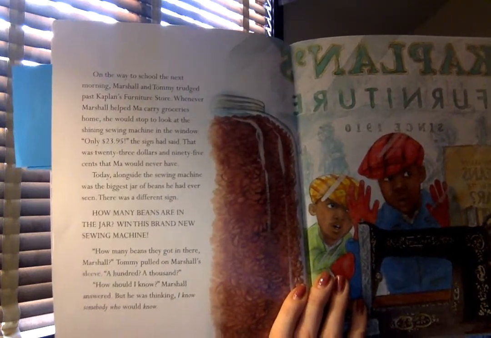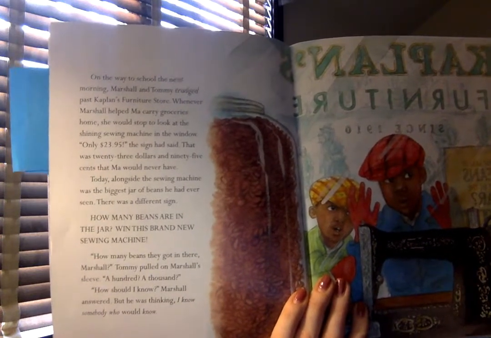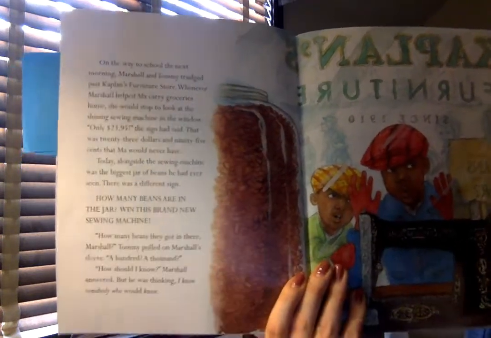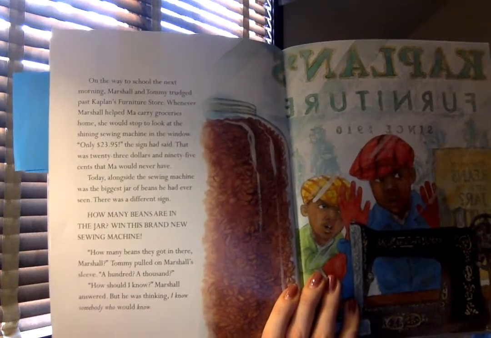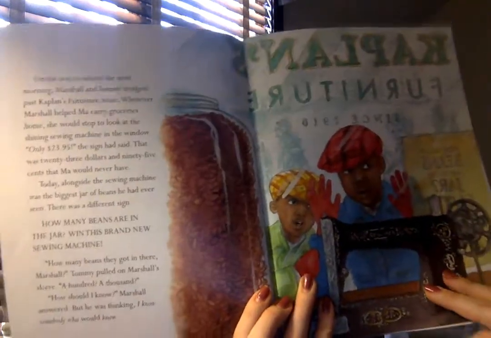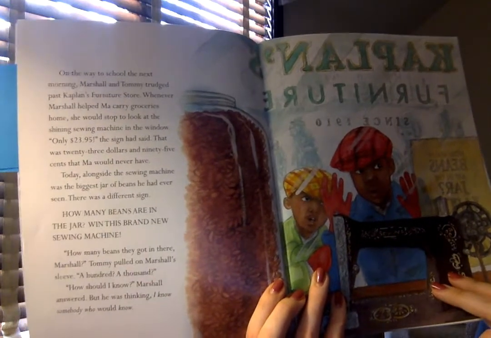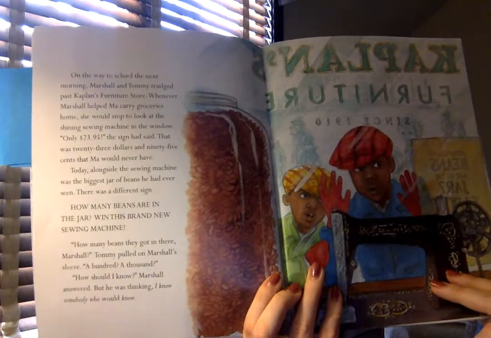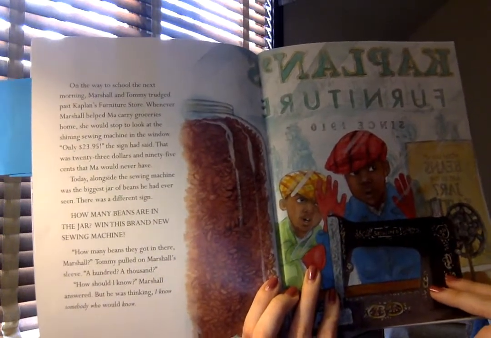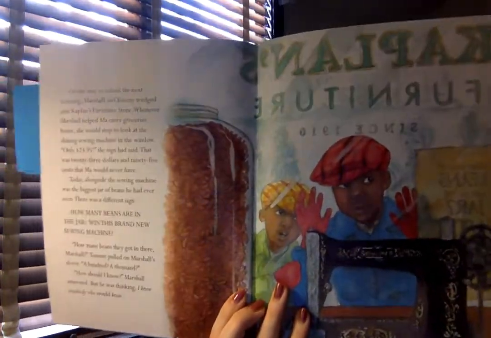Today, alongside the sewing machine was the biggest jar of beans he had ever seen. There was a different sign. "How many beans are in this jar? Win this brand new sewing machine." "How many beans they got in there, Marshall?" Tommy pulled on Marshall's sleeve. 100? 1,000? "How should I know?" Marshall answered, but he was thinking, "I know somebody who would know."